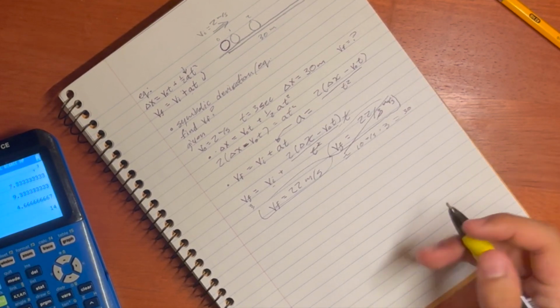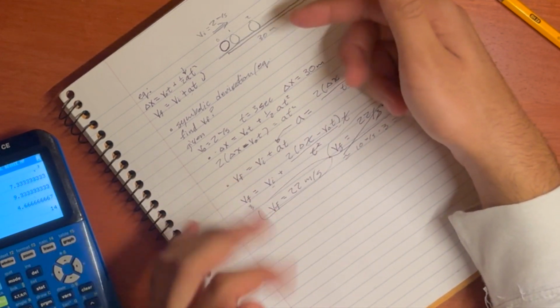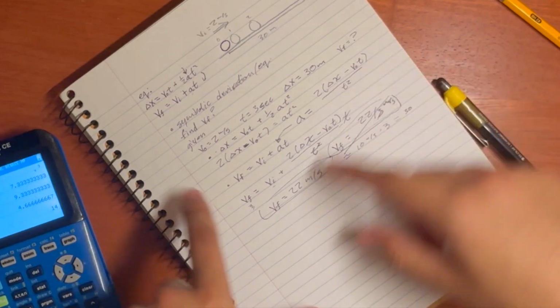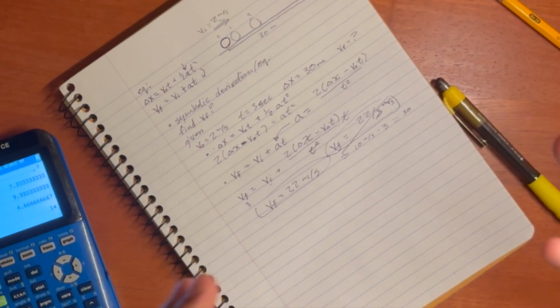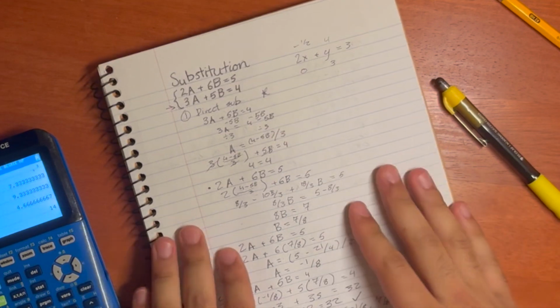So yes, I hope that this helped, and I hope that this shows you how algebraic substitution can be used in physics. And then I hope that this helps for your WebAssign stuff.